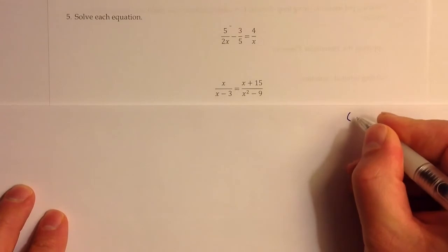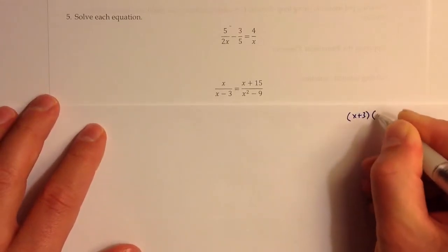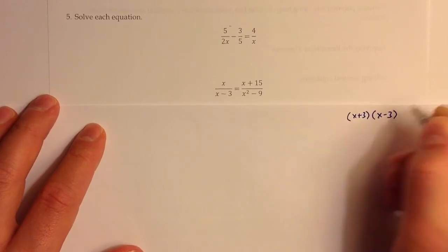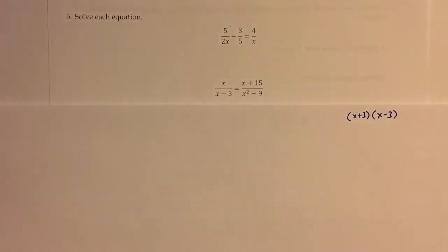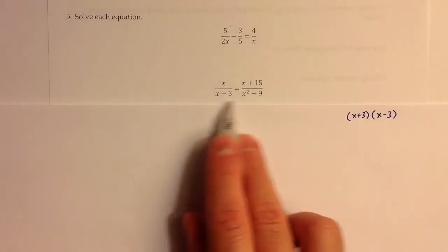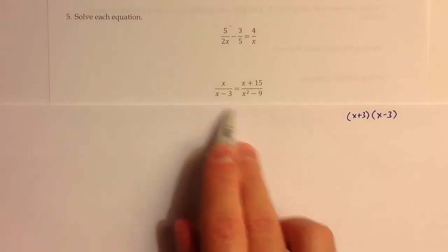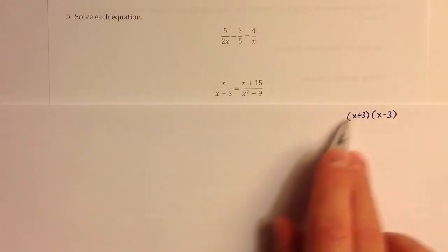x squared minus 9 is equal to x minus 3 times x plus 3. That's the difference of two squares. So x minus 3 is a factor of the right-hand side denominator, and so we have a common denominator of x minus 3 times x plus 3.